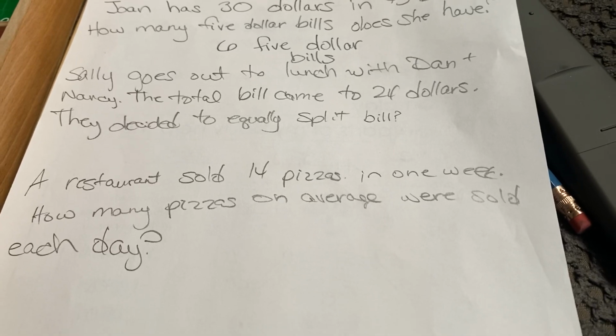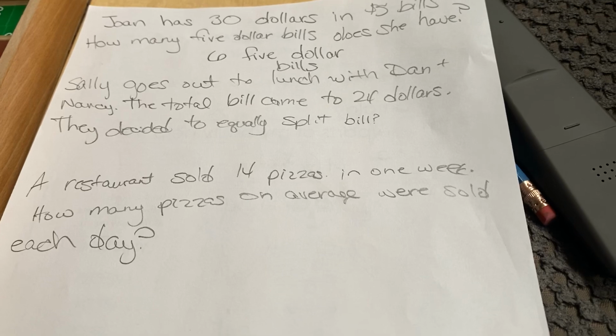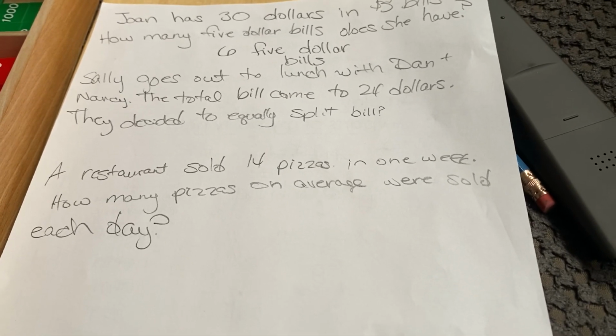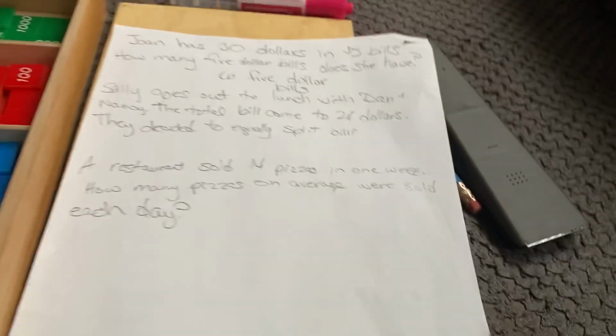Sally goes out to lunch with Dan and Nancy. So automatically there we have 3 people, right? You always want to look for numbers, okay? The total bill came to $24. They decided to equally split the bill.